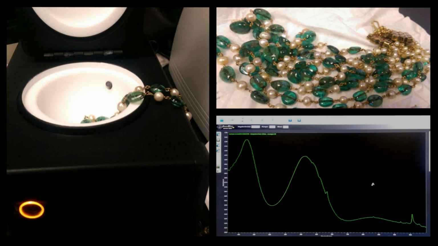Here you can see the quick spectrum collection of an emerald bead from a very long strand which was too big to fit inside the integrating sphere. Although the spectrum is not perfect, it was good enough to confirm other analyses performed by Peters Brangoulis about the Colombian origin of the emerald beads.